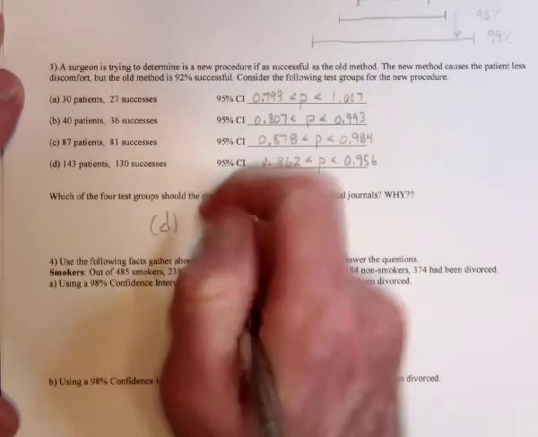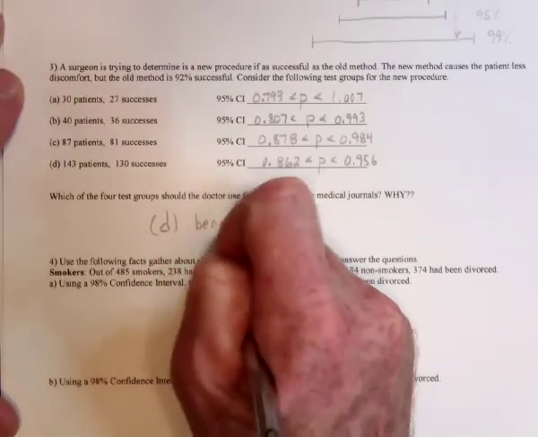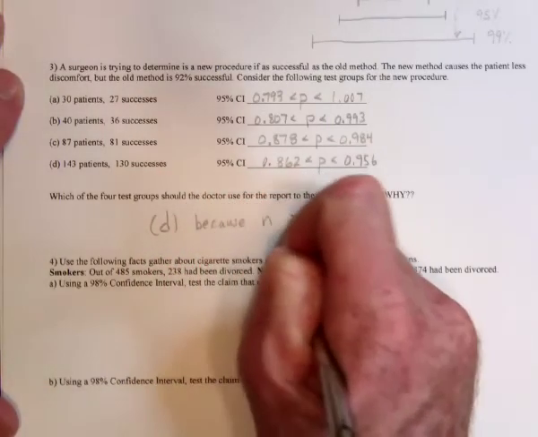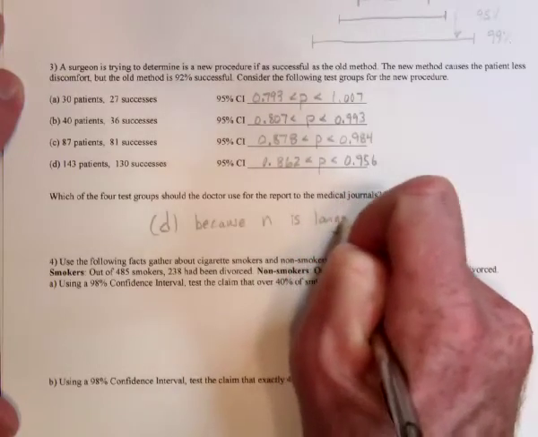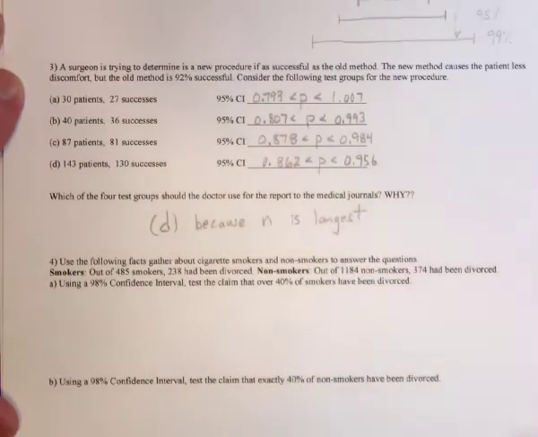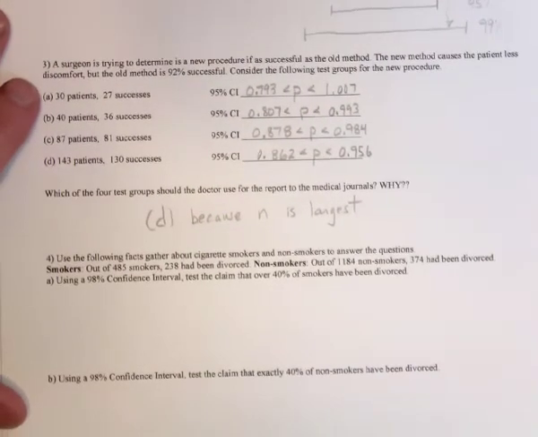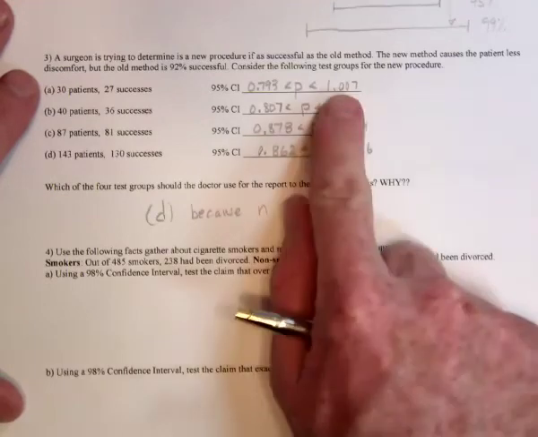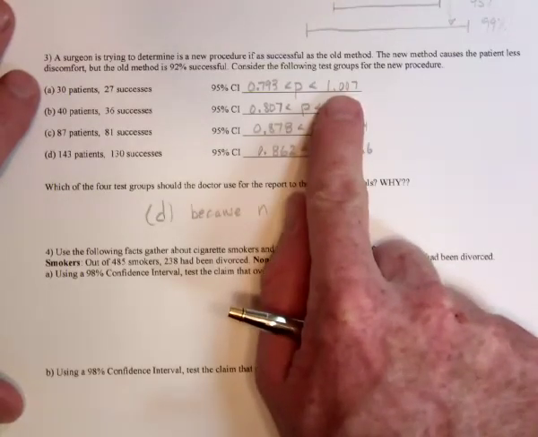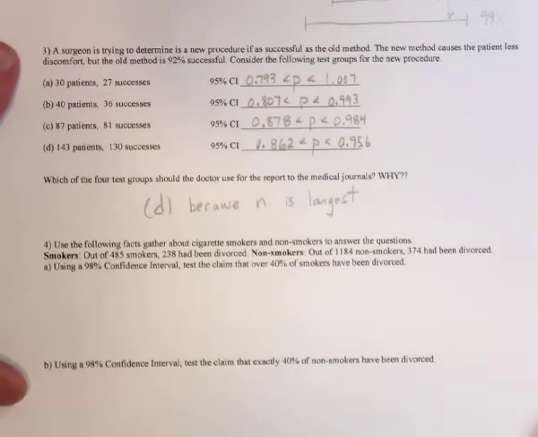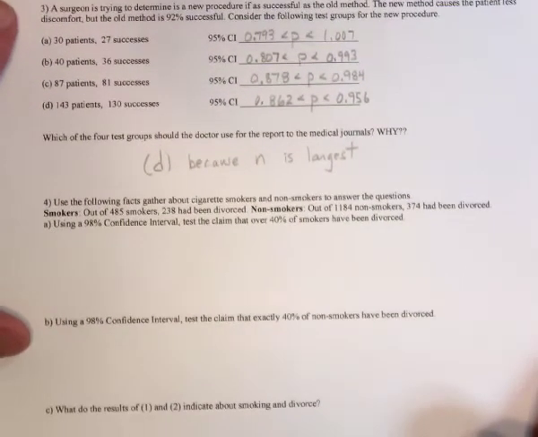So I would say D, because the N is largest. If it was perhaps some late night TV scam, then maybe you should use that one and say, we have over 100% success rate, which isn't possible, but it's sort of funny.